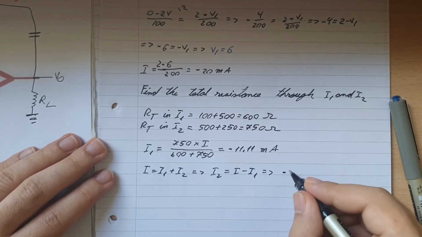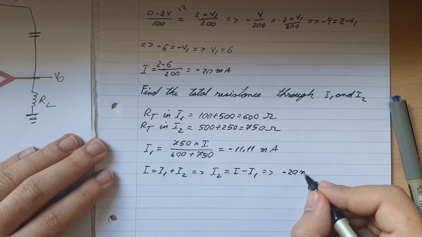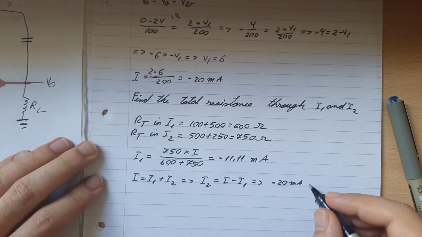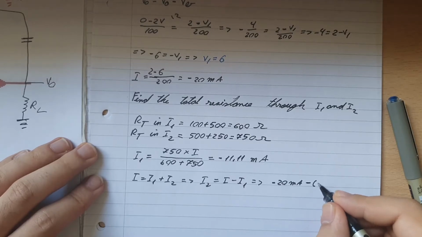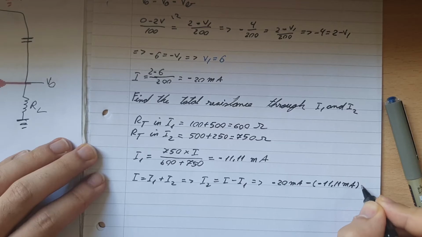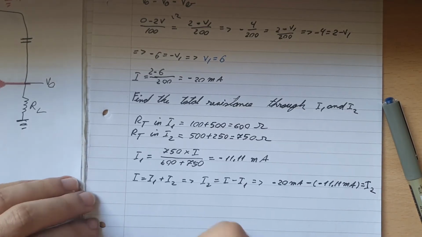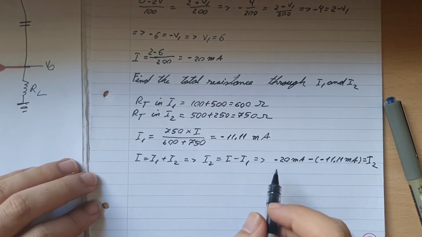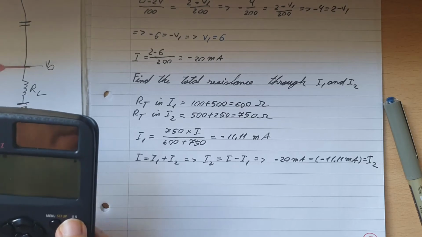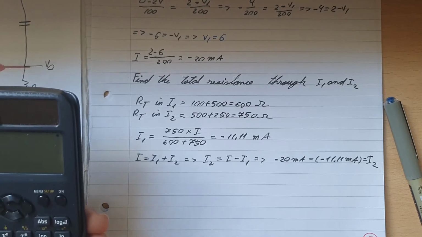Therefore, minus 20 milliamps minus minus 11.11 milliamps is equal to I2. Now, that would be 8.99, wouldn't it? No, 8.89.